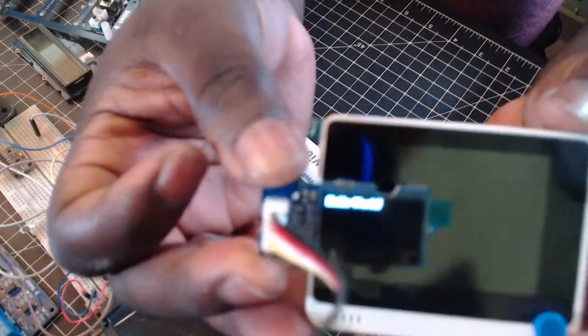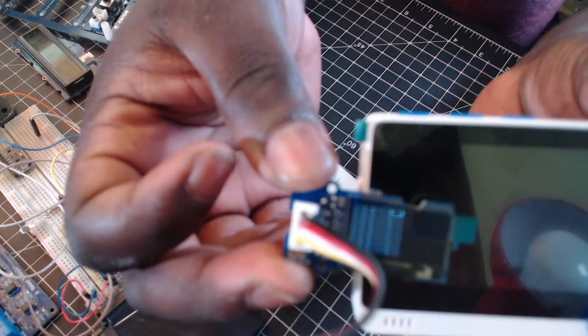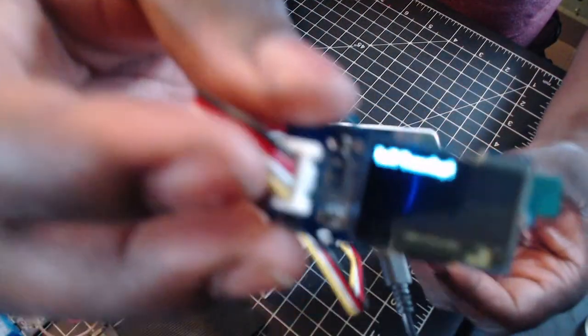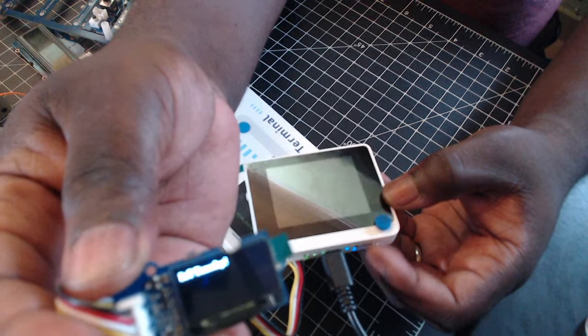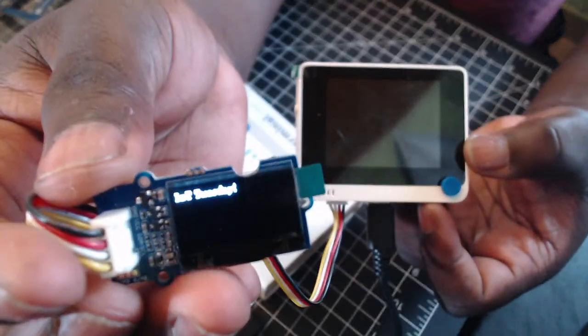Let me bring it here. And I know someone will say, okay, let me bring it closer. It's trying to focus. Hold on. All right, I'll try to make it focus a bit. Yeah, come on.